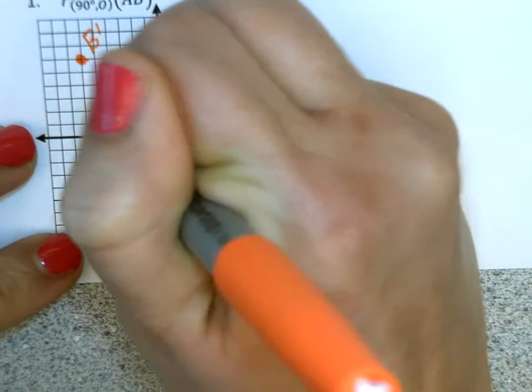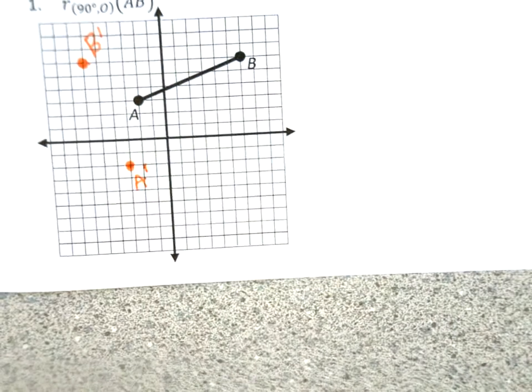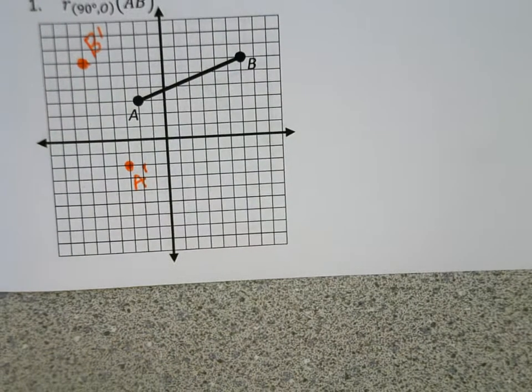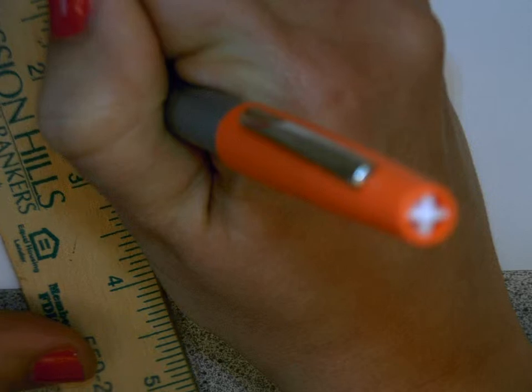A prime. Okay. And then you take your straight edge. Because it was at what? -2, 3. So -3, -2. And we draw the segment.